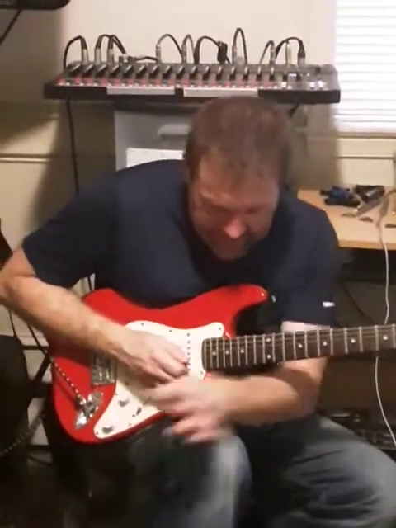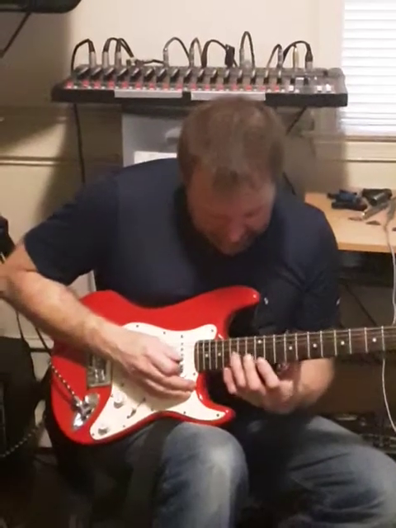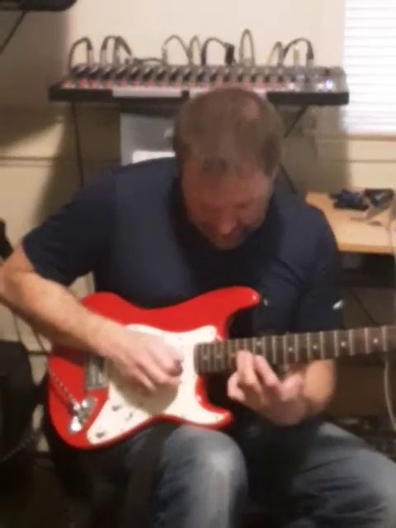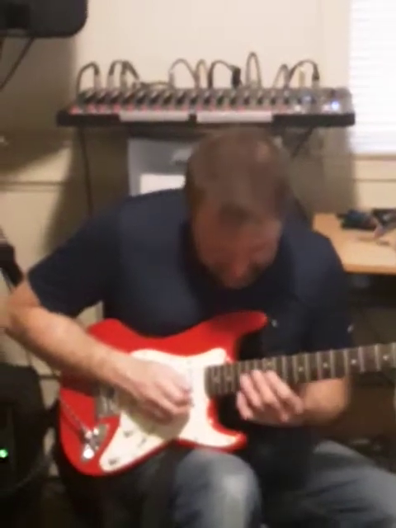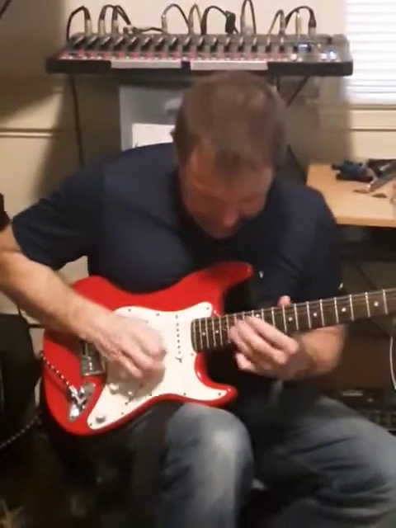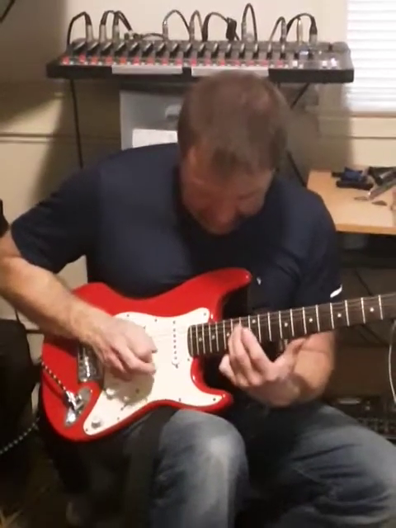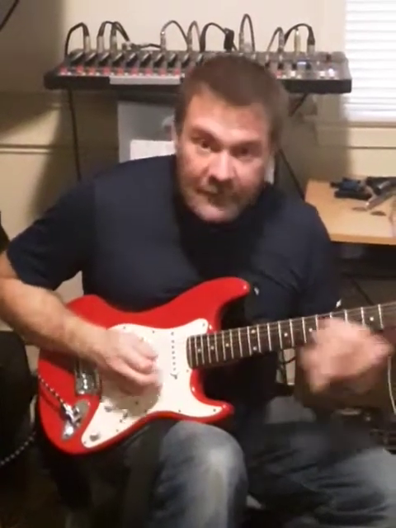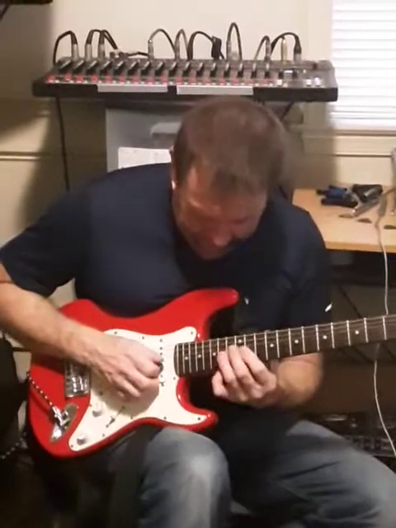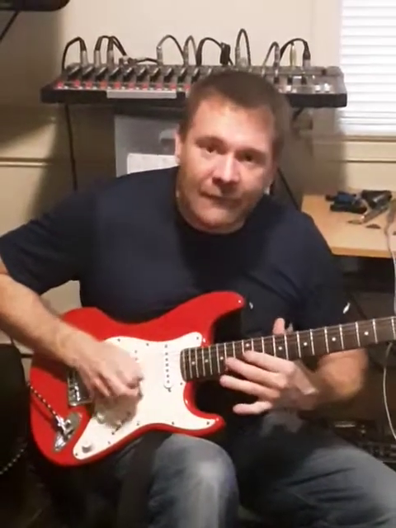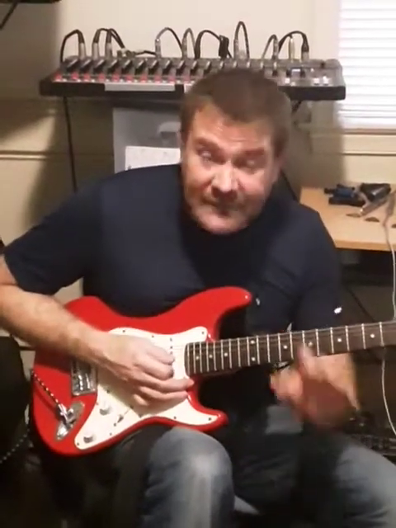The first variation technique is to take each of those individual notes and repeat them. So here's the first note, here's the second, and here's the third. If I repeat that first note, I get this. If I repeat the second note, I get this. If I repeat the third note, I get this. So, repeating single notes.